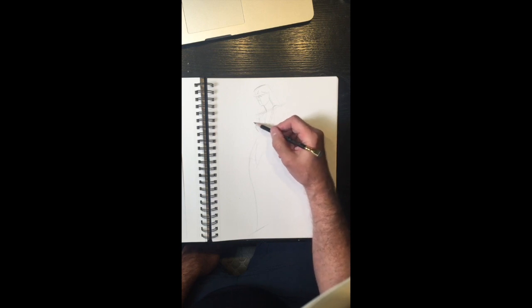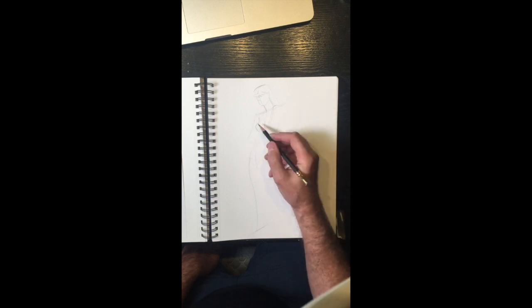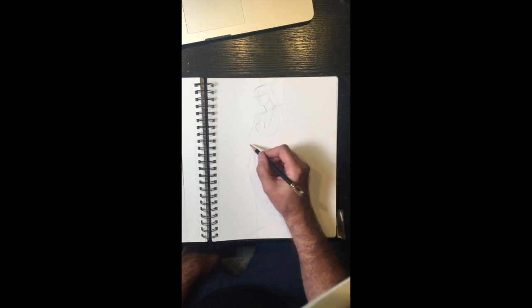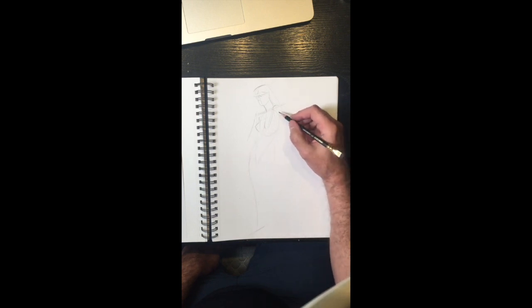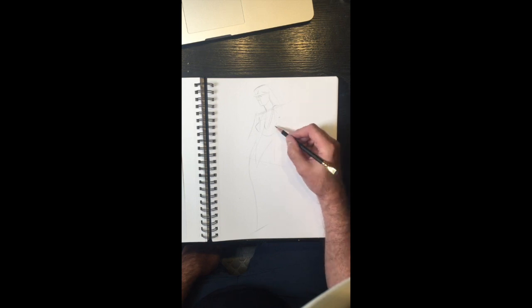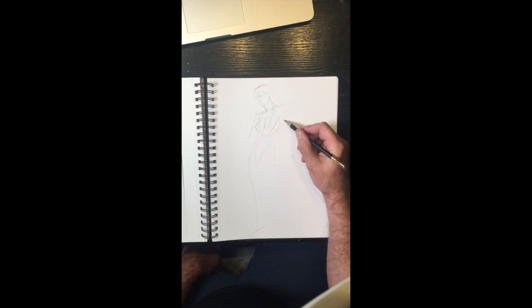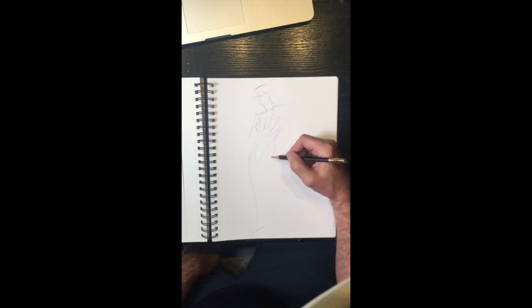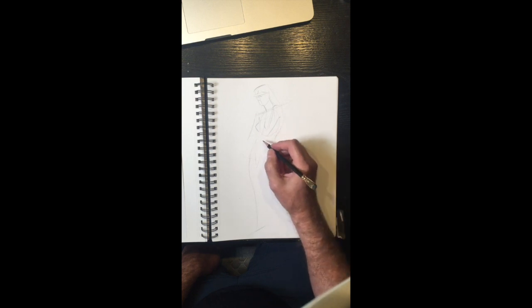So now I'm putting in some smaller forms of the breasts. Remember, these are symmetrical items, or anatomical objects, in the body. So eyes, breasts, hips. One side's got to relate to the other. So I'm constantly thinking across the body. You saw I did one armpit there. Now I'm looking for the other armpit.